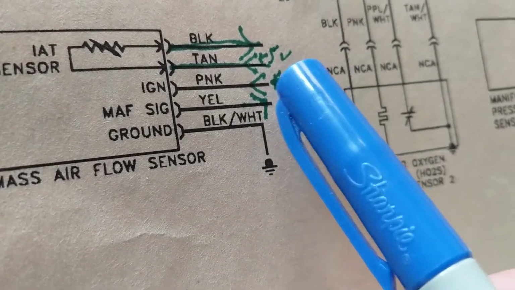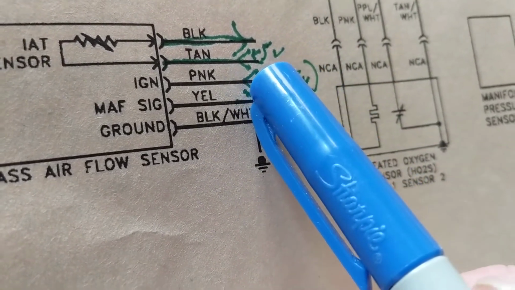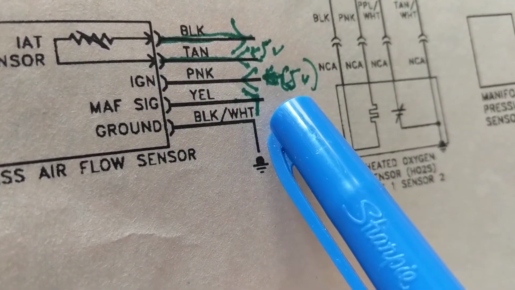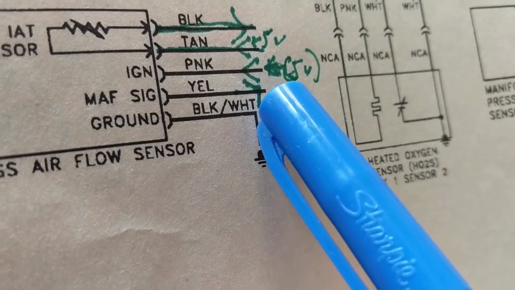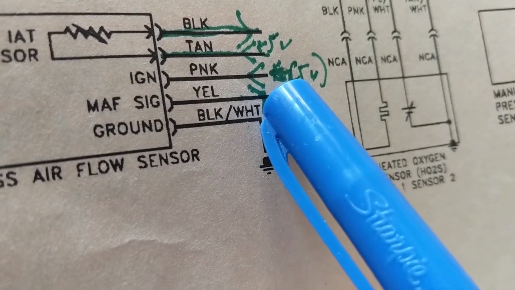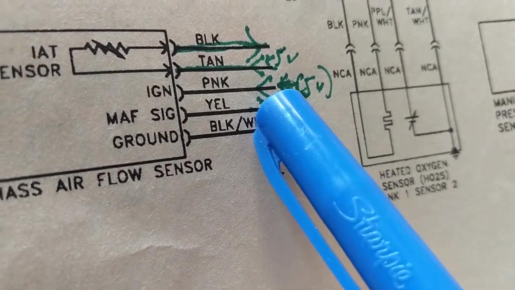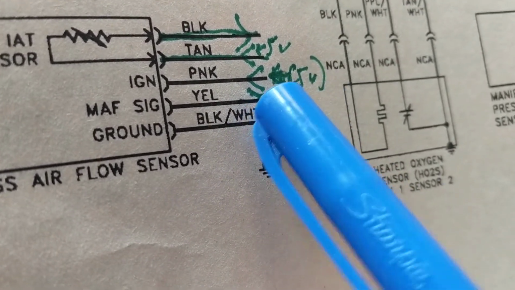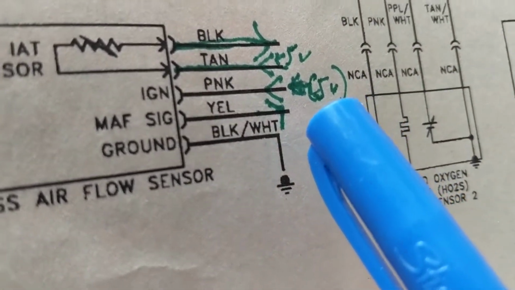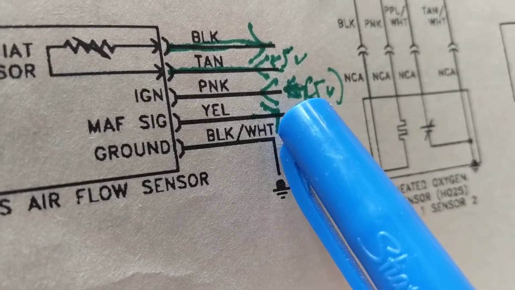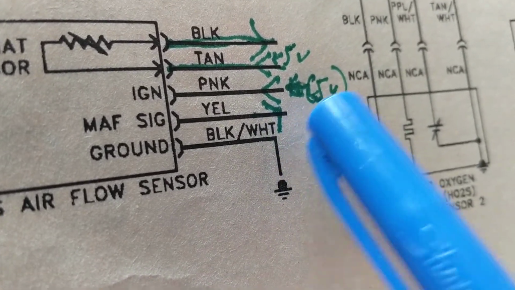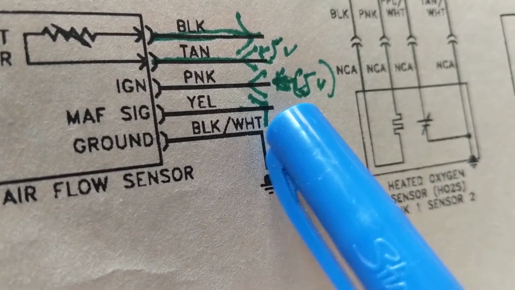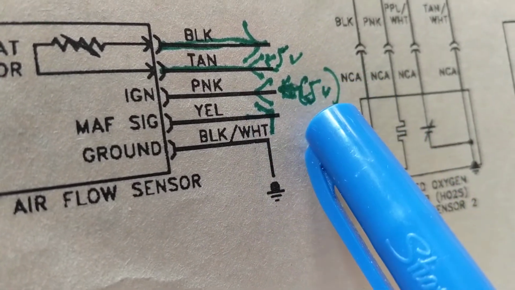Now, if you have 5 volts at the most, how much can a mass airflow signal be? It can only be up to 5 volts. Obviously, it's going to be less and less, depending upon how much air, or how much you open the throttle, and how much air is being delivered into the intake manifold, to the engine. So therefore, we have to start at 5 volts. Can we go 6 volts? No. We cannot go more than this reference.